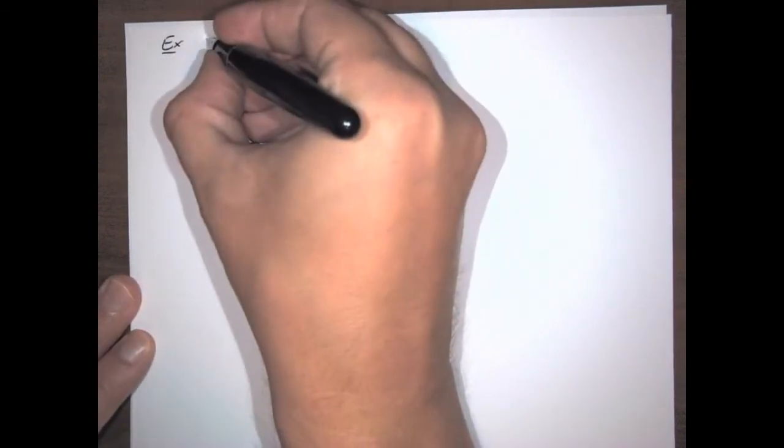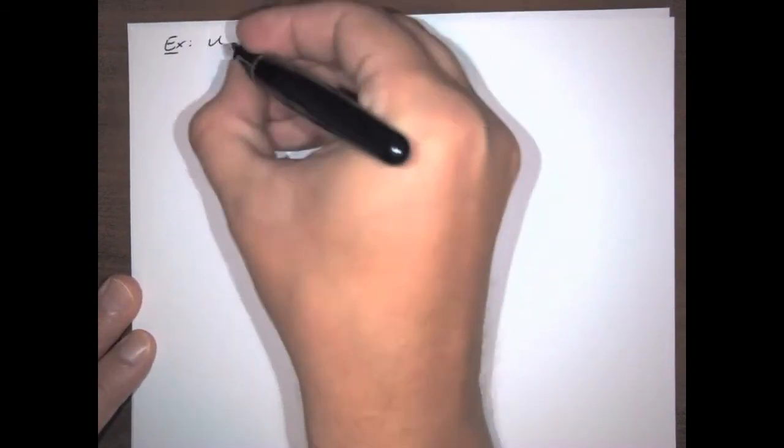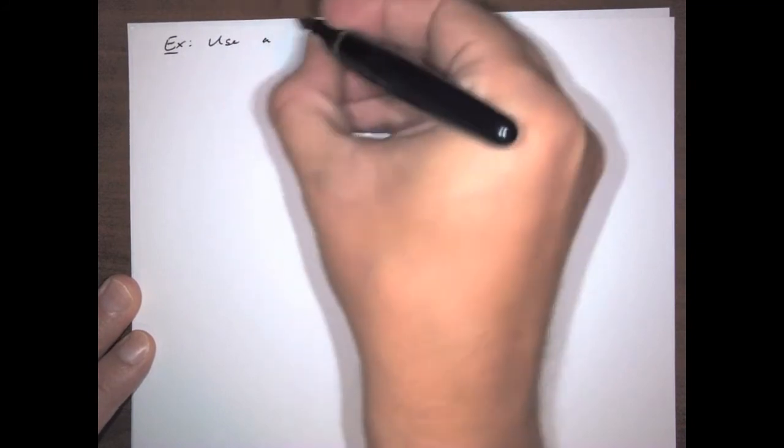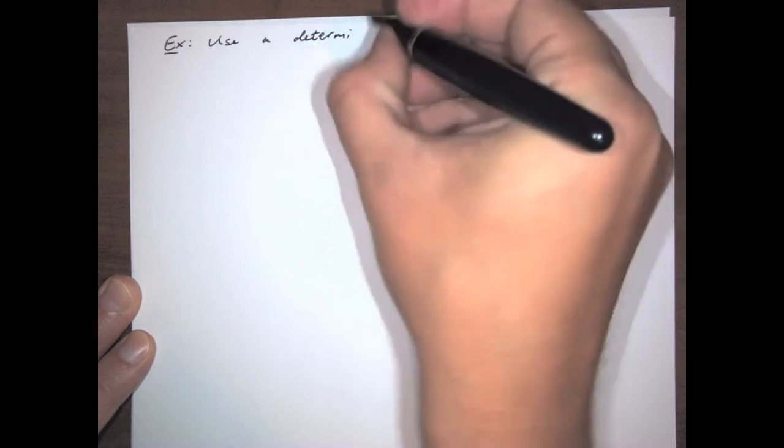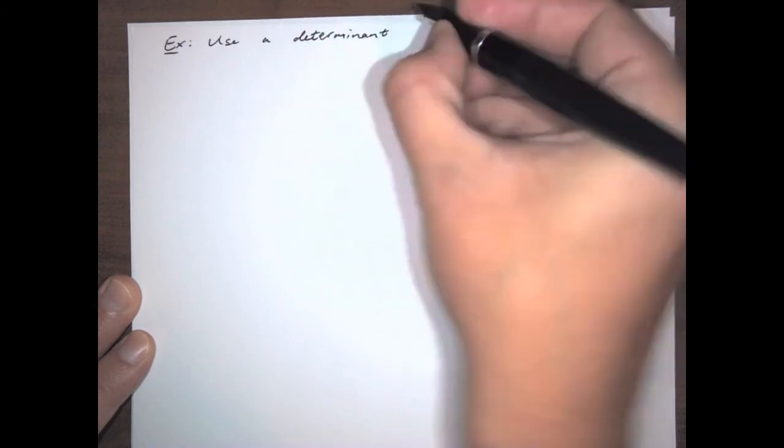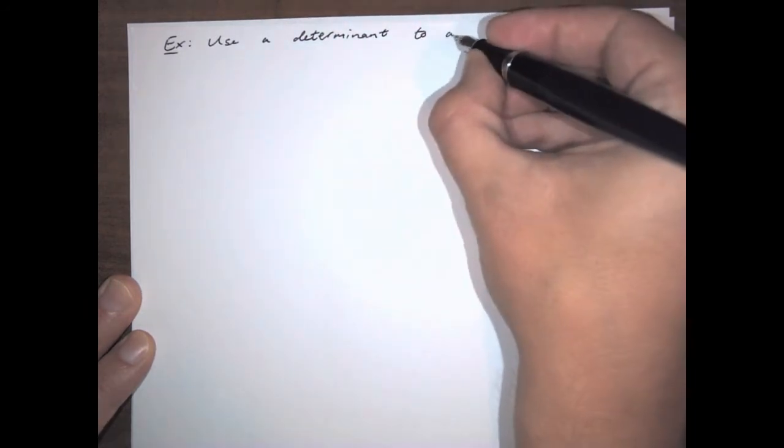Okay, now let's try some examples of some of the things that determinants can help us determine. Example: use a determinant to answer the following.